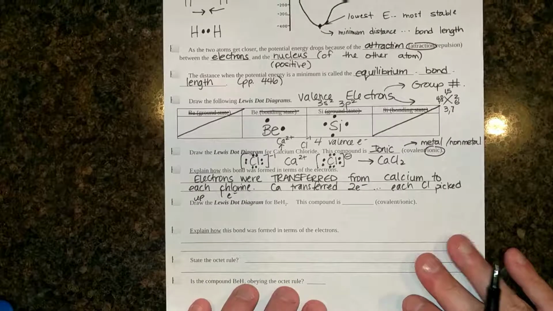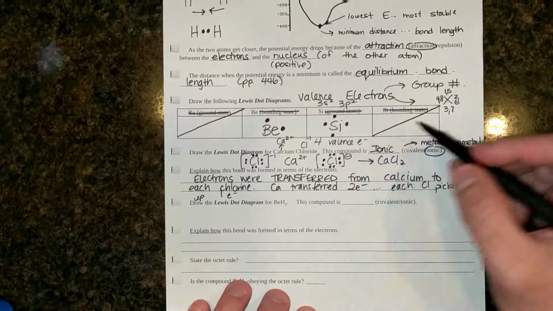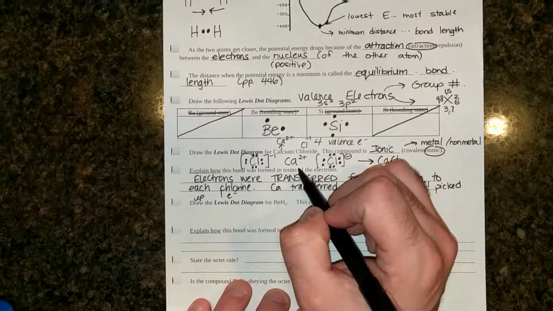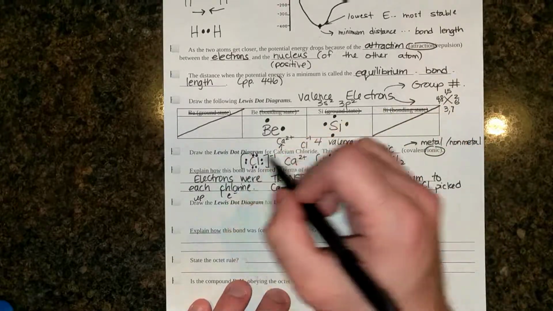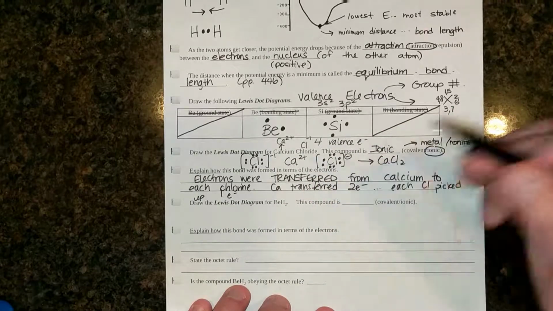non-metal. Okay, so if I have to draw a Lewis dot diagram for an ionic compound, I typically write the metal with a positive charge, and then I do the nonmetals with all of the electrons in brackets.